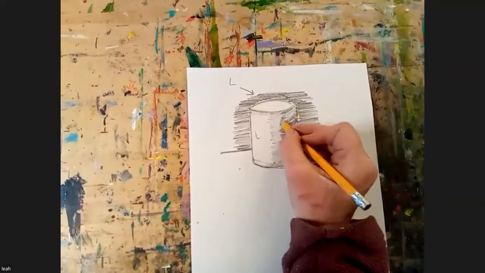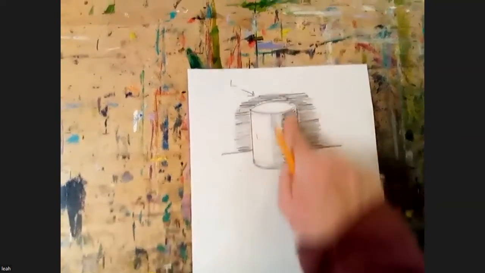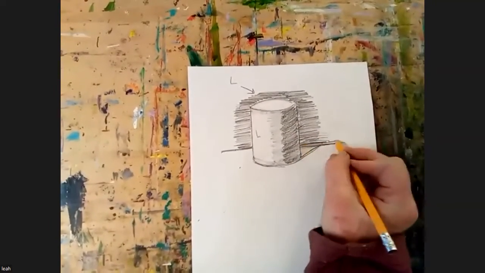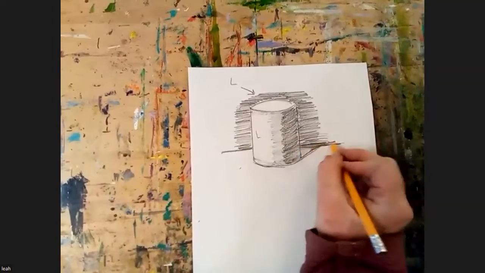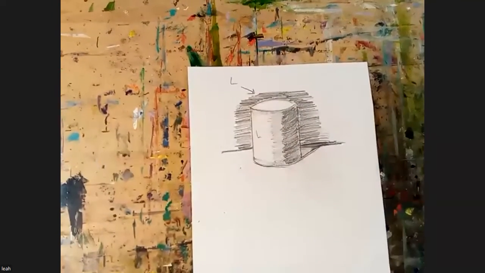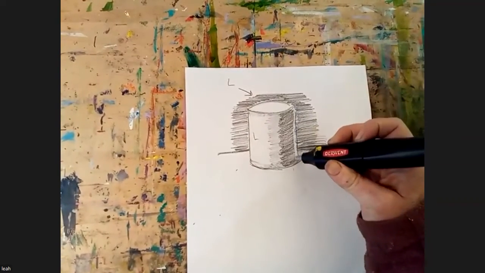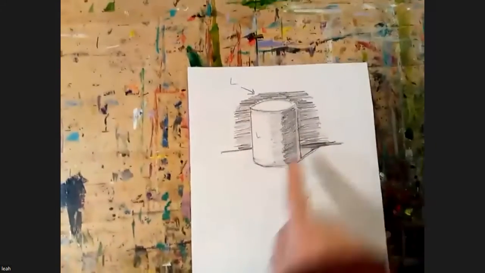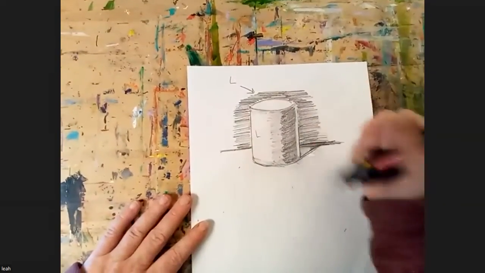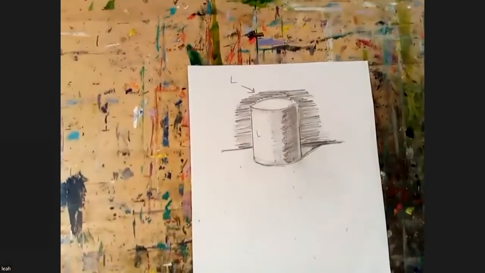They're kind of angling up a little bit. Can you see that? And let me employ my eraser here, give myself that reflected edge. So you see, I'm erasing the very edge, and then I'm scrubbing it in with the pencil so it's not quite so light.